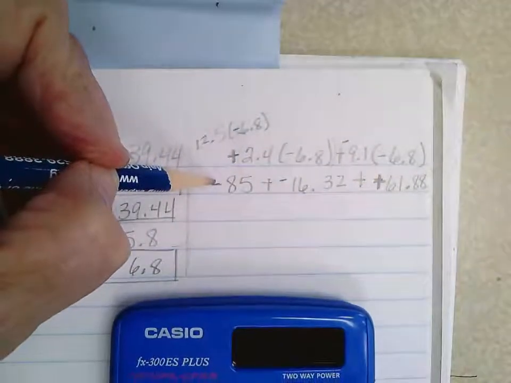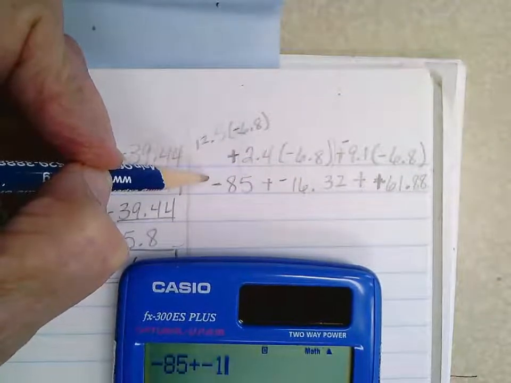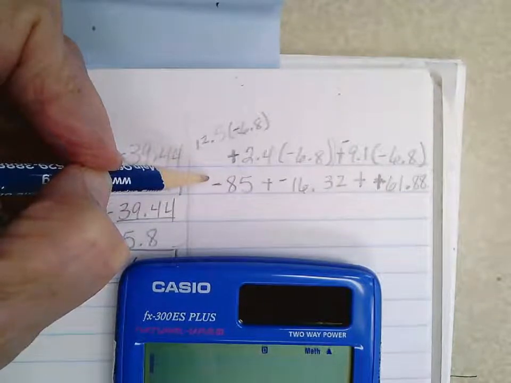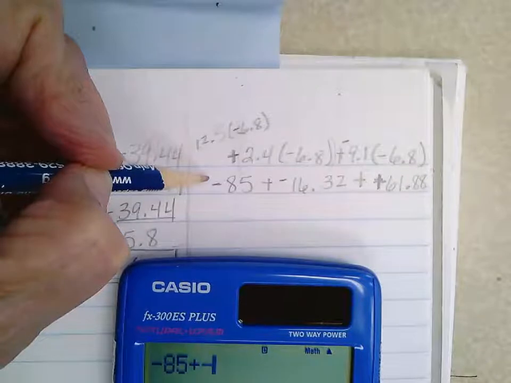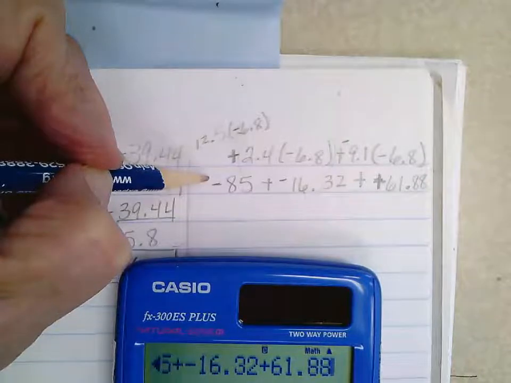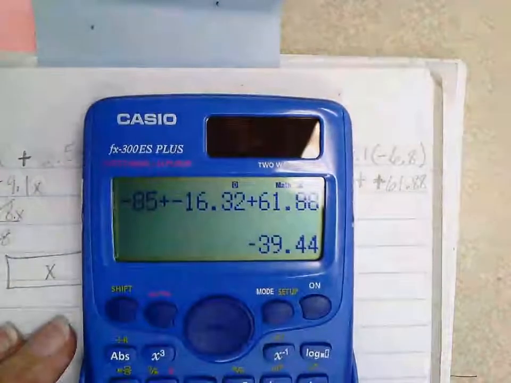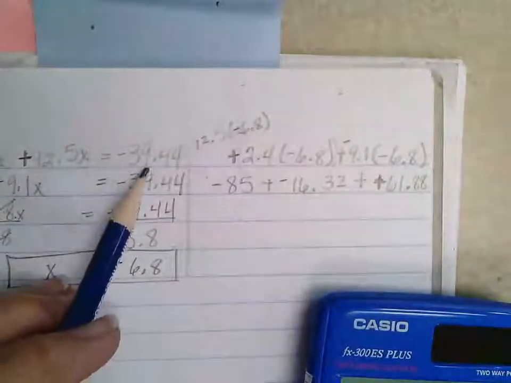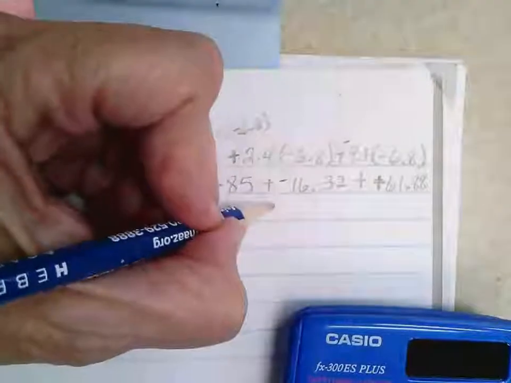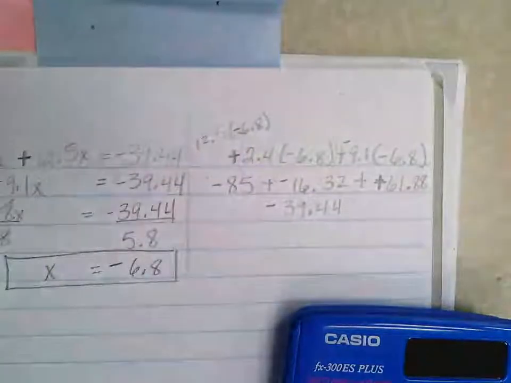So let's see what I have when I add -85 plus -16 and 32/100 plus 61 and 88/100. -39 and 44/100. And that's what I was trying to get. So I did my math correctly. And that's the good news.